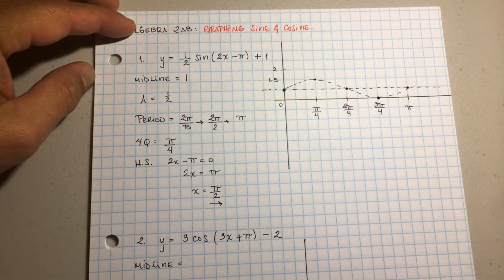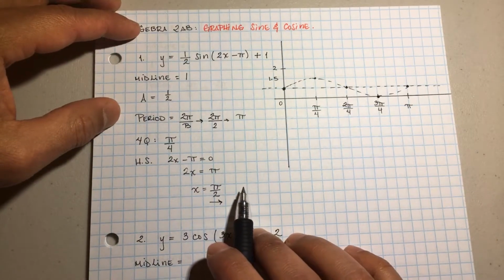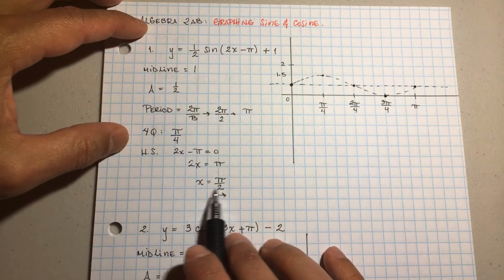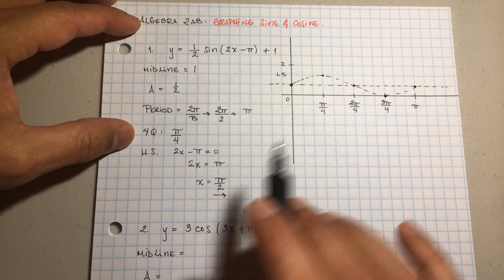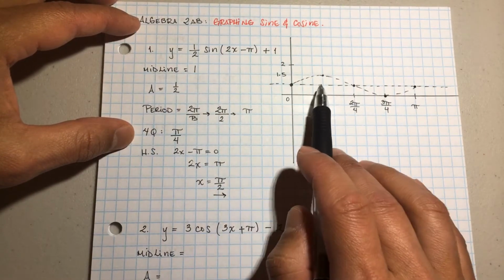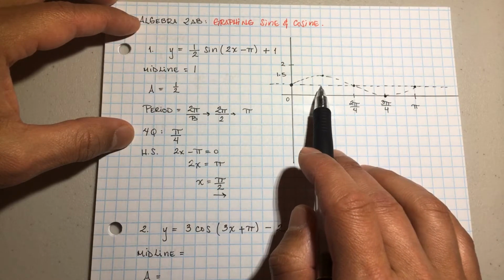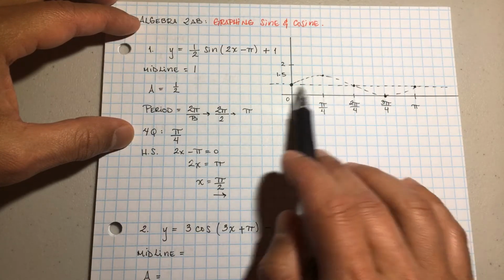Now, from here, okay, guys, we're going to go ahead and move it. So pi over 2, we're going to move it pi over 2 units. So that means this is 0. So this guy's going to move pi over 2 units. But if you notice, from here to here, it's only pi over 4. That means I got to move it 2 spaces.